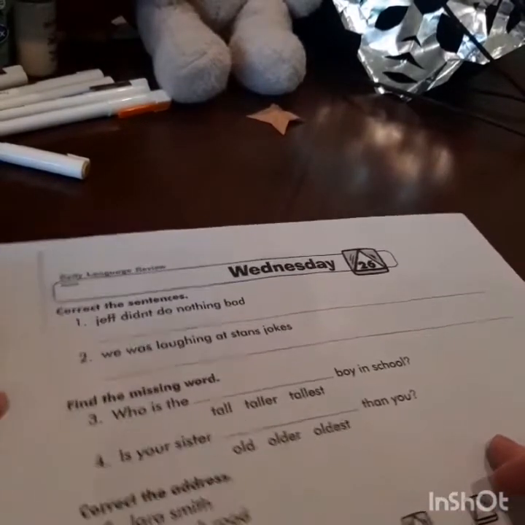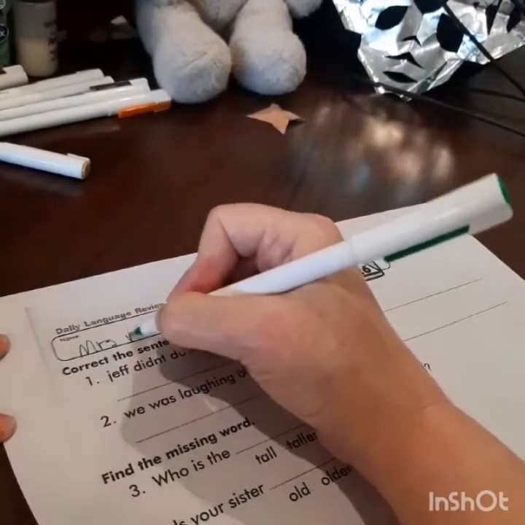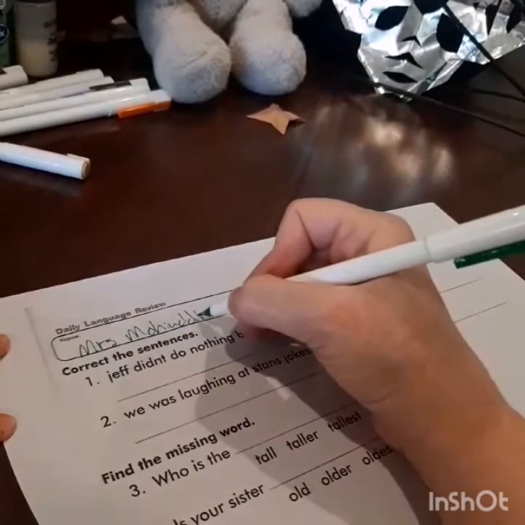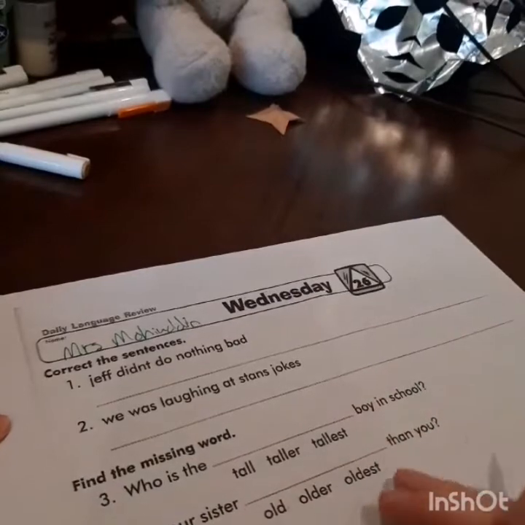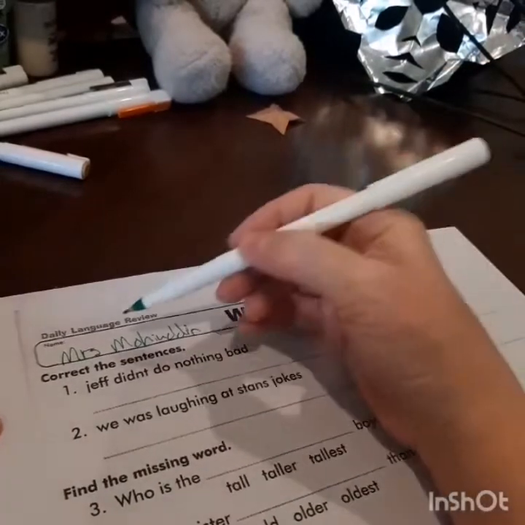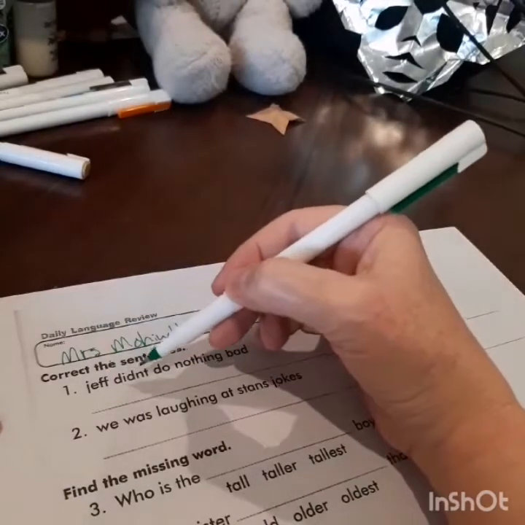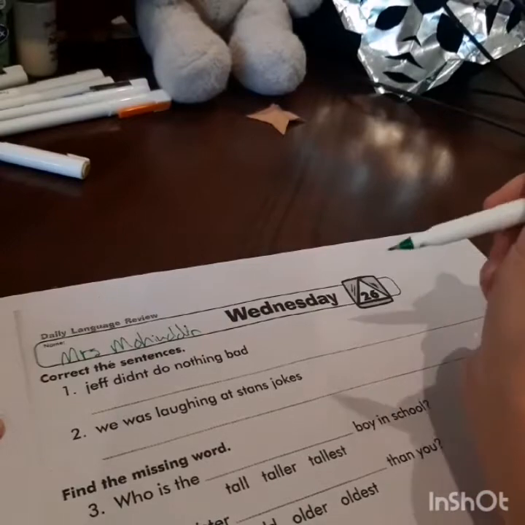Okay, first thing you have to do is write your name. So I'm going to write Mrs. Mo Eugene. Remember, if you don't have the paper, you can follow along or you can print it off. It's up to you. Okay, this one usually has the directions, so let's read it. Correct the sentences. Okay, Jeff didn't do nothing bad. Well, good for Jeff. Okay, well, let's see what he's done.